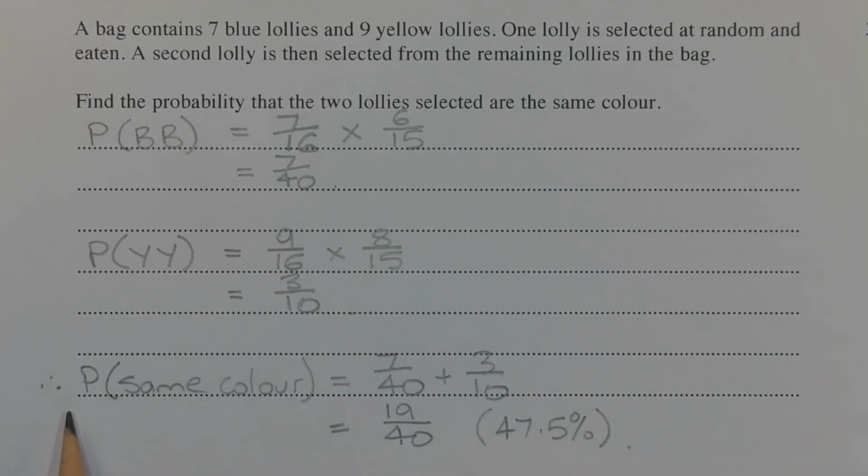So to find the probability of choosing 2 lollies of the same color, we add these two probabilities together. 7 over 40 plus 3 over 10 gives us 19 over 40, or 47.5%.